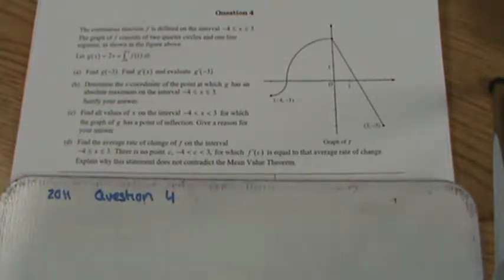All right, here we're going to do 2011 FRQ question number 4 from the AB exam. We have a graph here, and it's very geometrically put together, so typically that tells us we're going to use some geometry. The continuous function f is defined on the interval -4 ≤ x ≤ 3. The graph of f consists of 2 quarter circles and 1 line segment, as shown in the figure above.